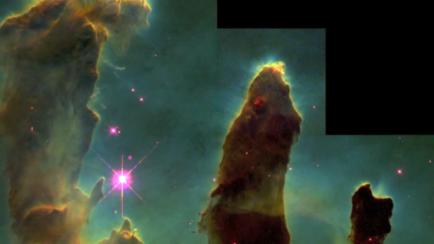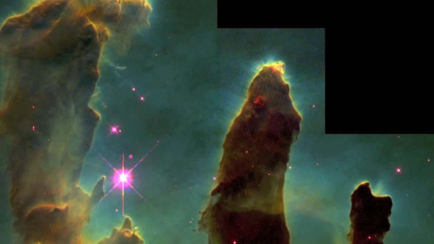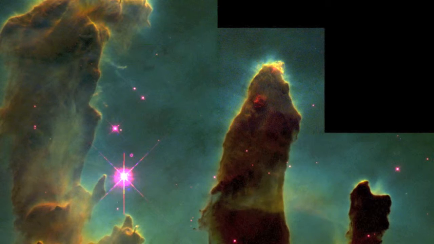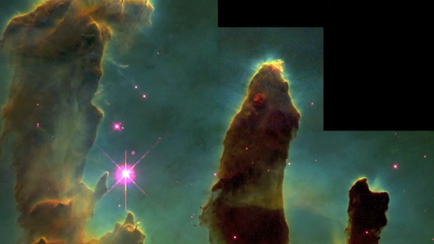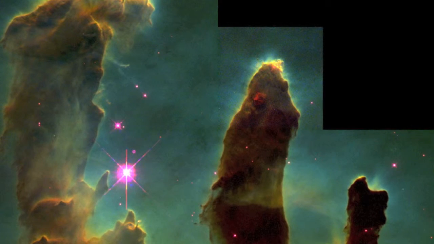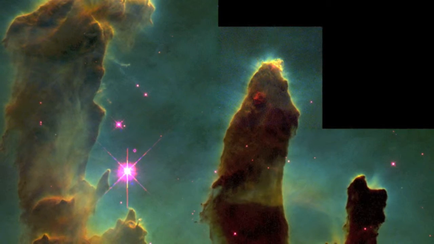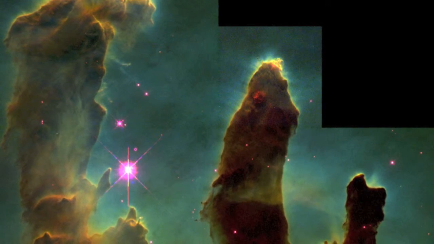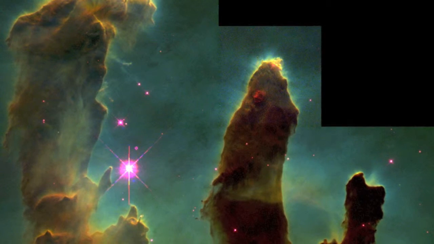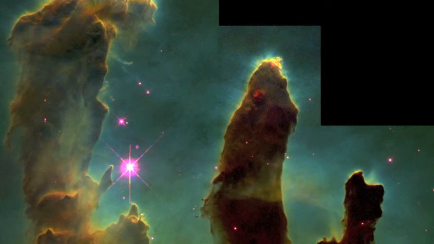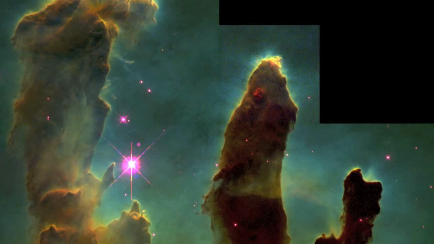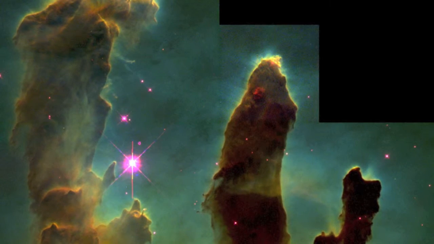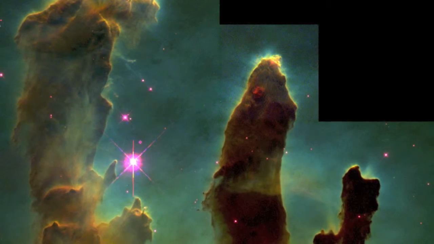The collision and sticking of cooled microscopic dust and ice particles electrostatically, forming superheated balls of gas and flame which gravitationally accrete more particles, is the process in which stars are formed. This process is called accretion and takes around 10 million years to complete. However, a star is not fully formed after this process is finished. It must go through another stage in its life cycle.